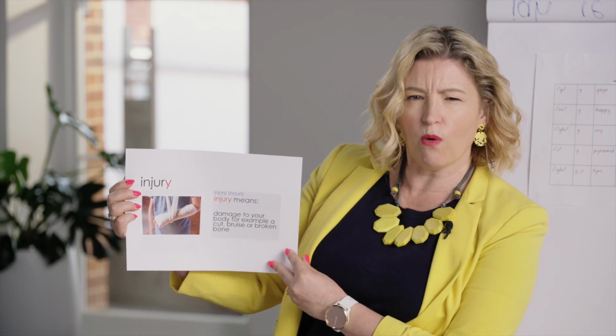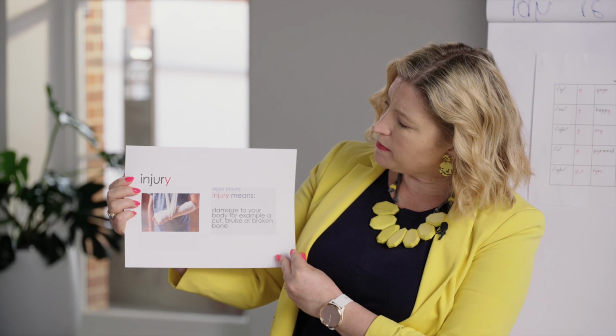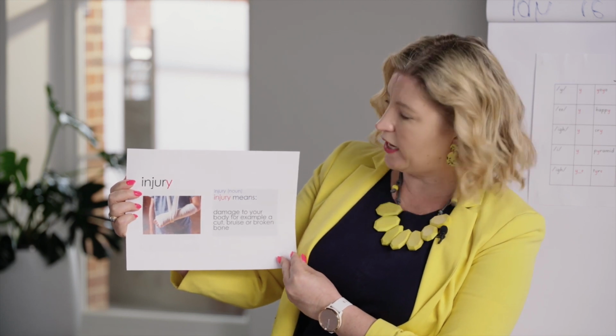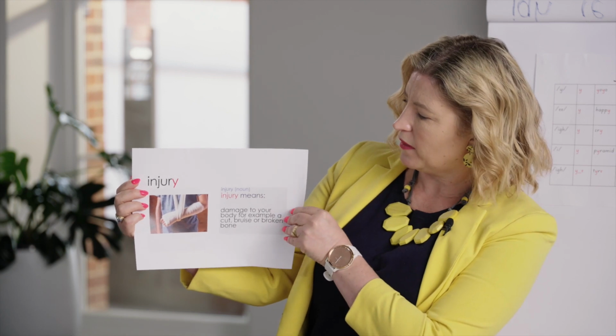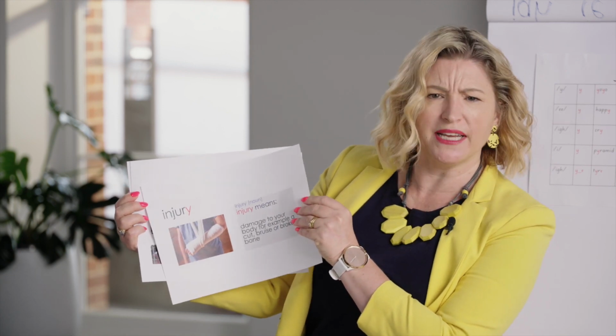Here's another one. Y is not making I this time. It's making an E sound in injury. An injury means damage to your body. For example, a cut, a bruise, or a broken bone. That's an injury. You might say, I've hurt myself when you've got an injury.